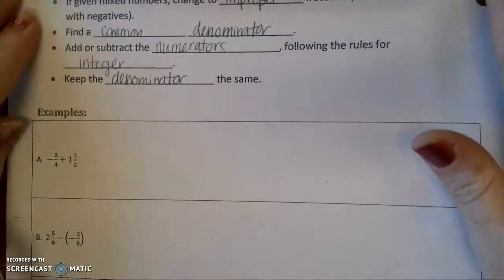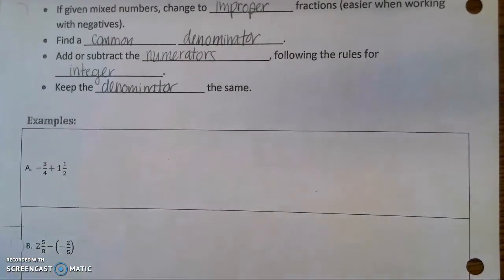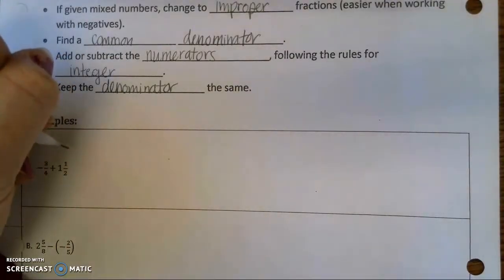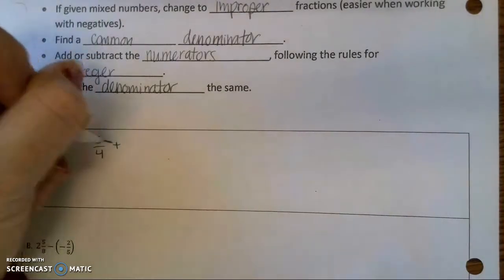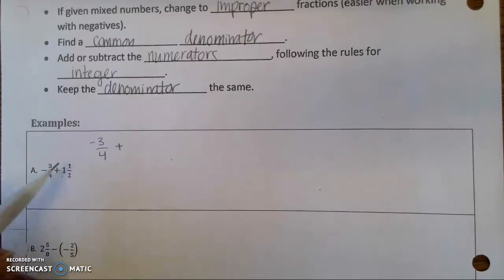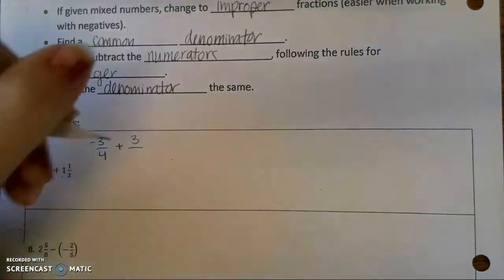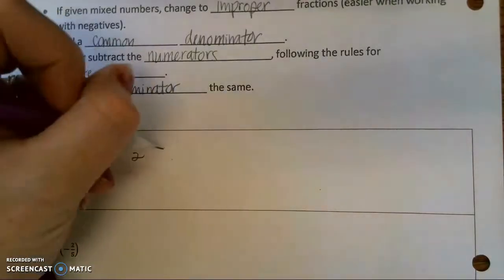Okay, so let's take a look at the first problem. We have -3/4 plus positive 1 1/2. So let's rewrite everything out, but remember we're going to have to take that mixed number and change it to an improper fraction. But -3/4 will stay the same. And then plus 1 1/2. So if I'm looking at 1 1/2, remember the boomerang method, so you're going to take 2 and multiply by the number out front. So 2 times 1 is 2. Then you're going to add the numerator, plus 1. So 2 plus 1 is 3. And then you're going to keep the denominator the same, that 2. So we have -3/4 plus 3/2.